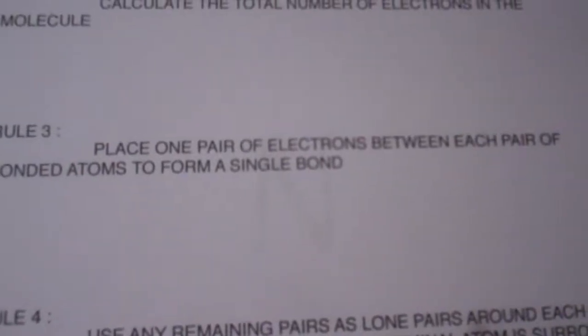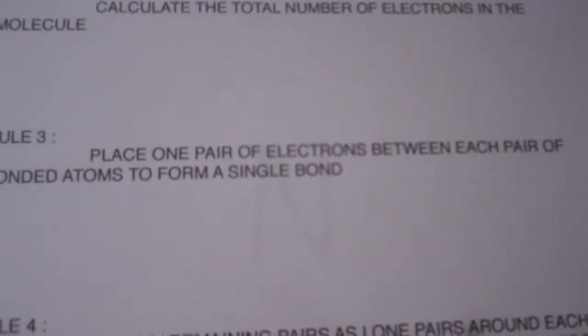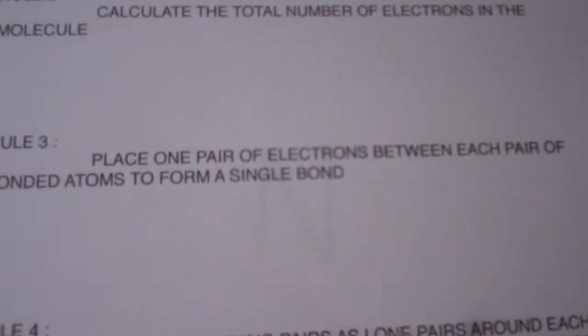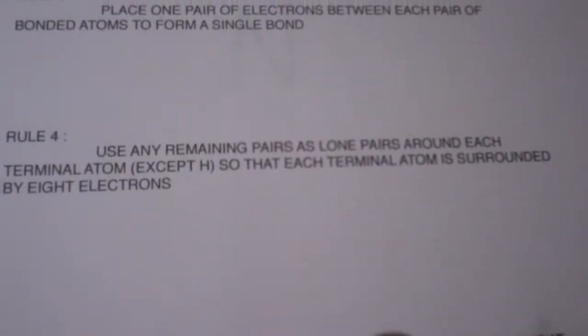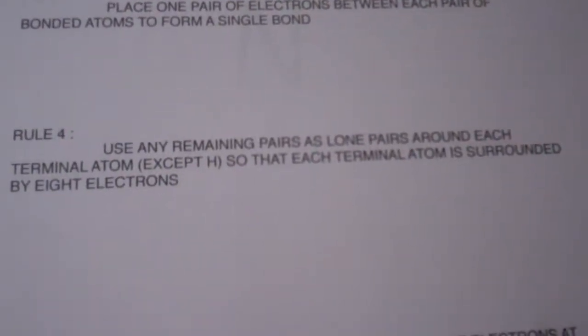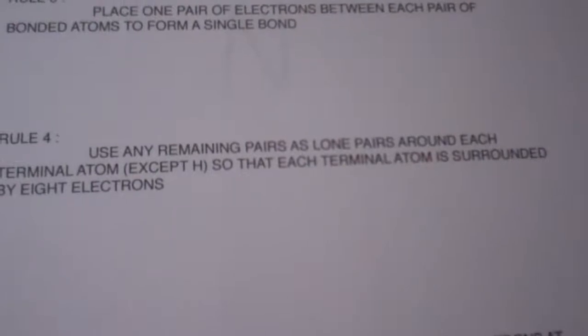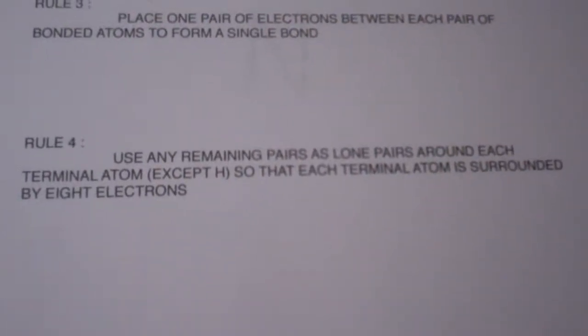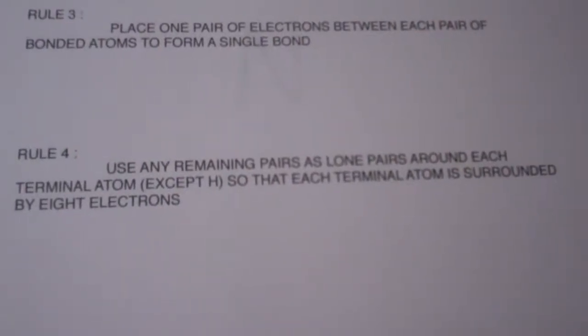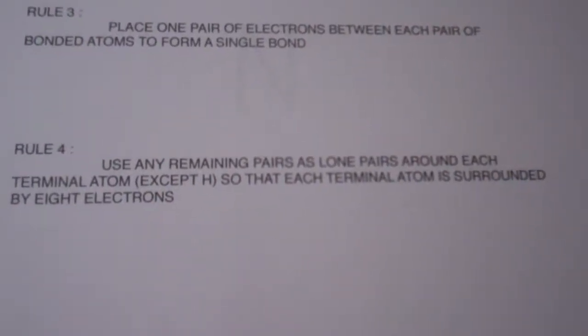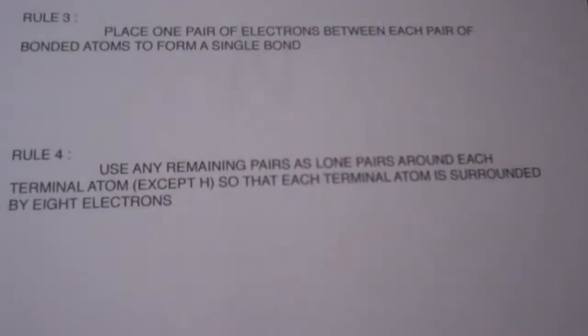Rule 3, place one pair of electrons between each pair of bonded atoms to form a single bond. Rule 4, use any remaining pairs as lone pairs around each terminal atom except for hydrogen, so that each terminal atom is surrounded by 8 electrons.